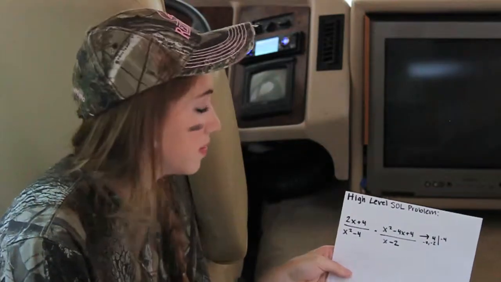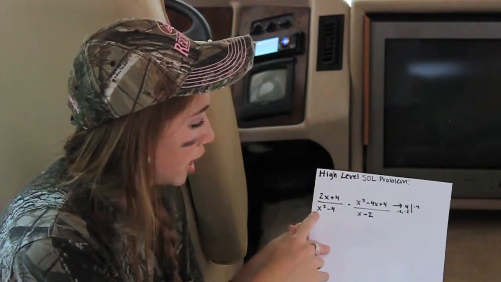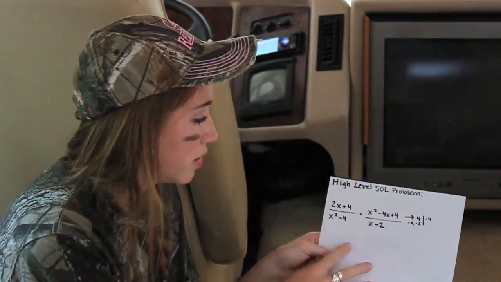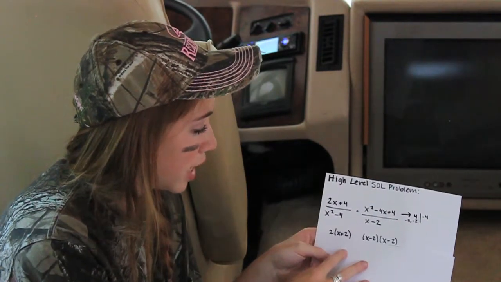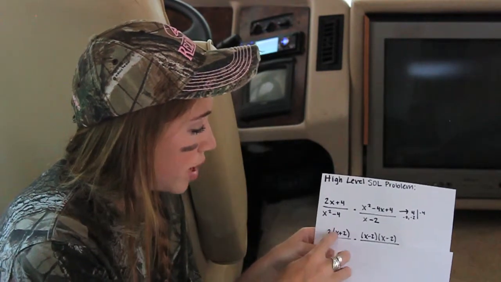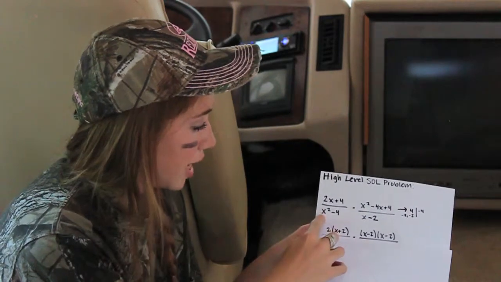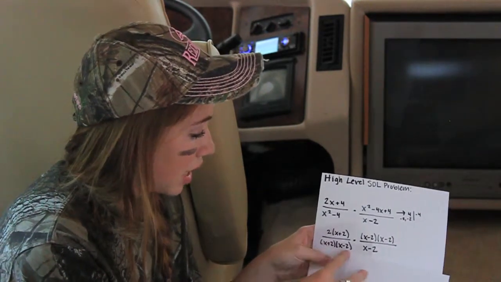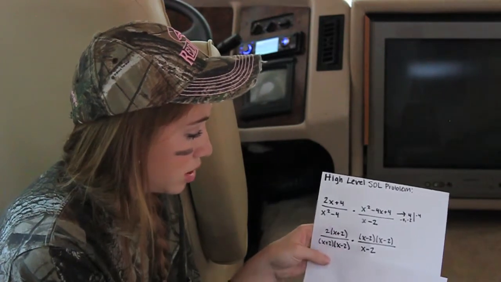Alright, last one. Our given problem is right here. So, like I said, each time you start and break apart each little piece of it. So for 2x plus 4, you take out a 2, and you're left with 2x plus 2. You go to x squared minus 4, and they both have a square root. So you do the positive and negative, so x plus 2, x minus 2.